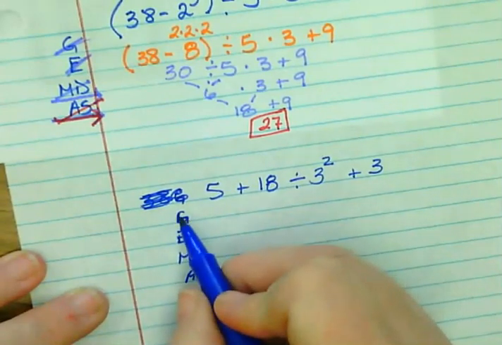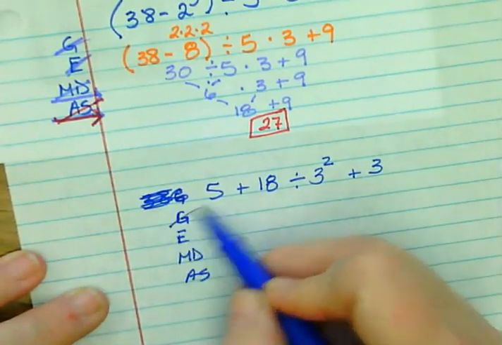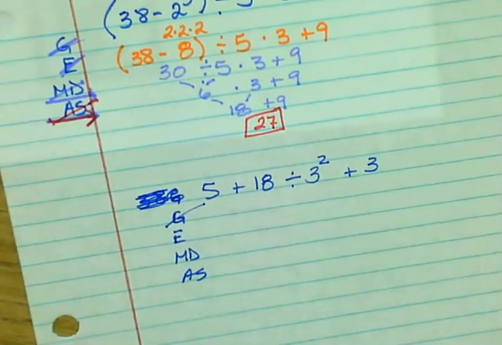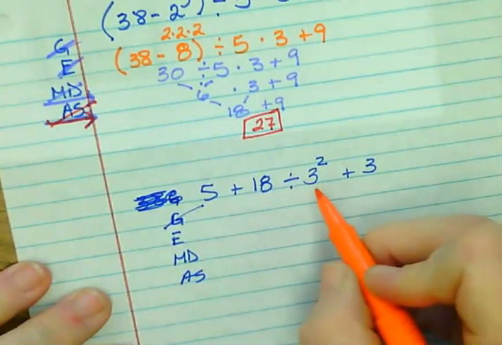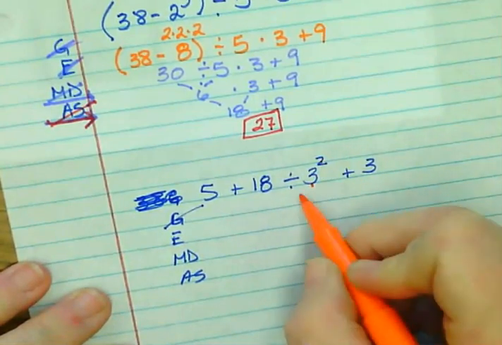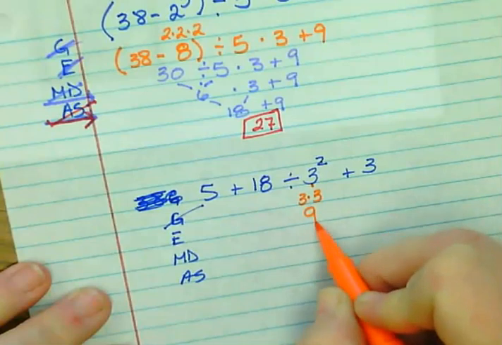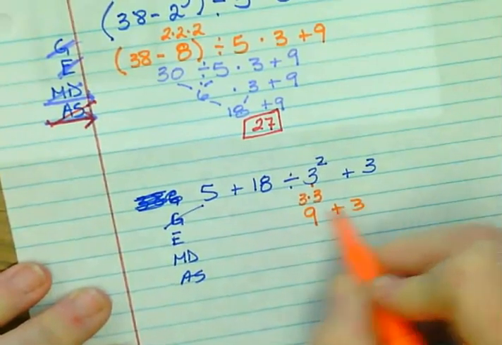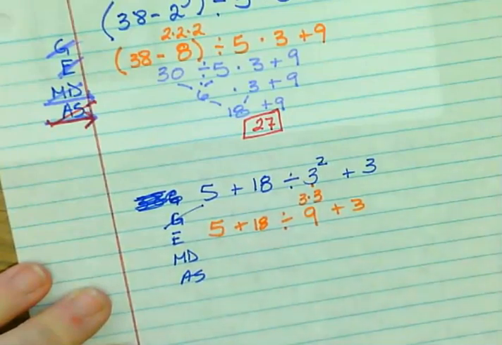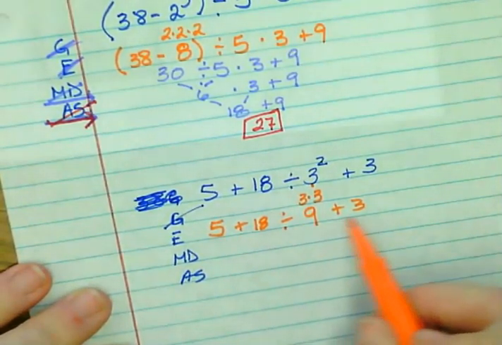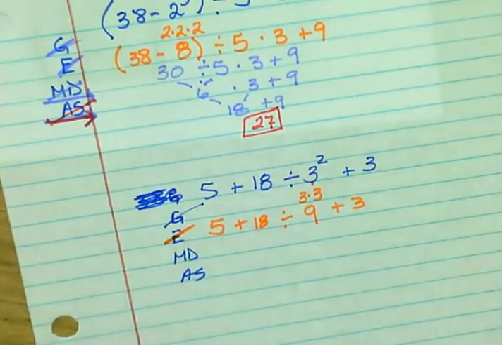All right. Do I have any grouping? No. Done with that. All right. Do I have any exponents? Well, look at that. Yes, I do. 3 to the second power, that's 3 times 3, which is 9. Plus 3, and the divided by, and the 18, and the plus, and the 5. Now, any more exponents? No.